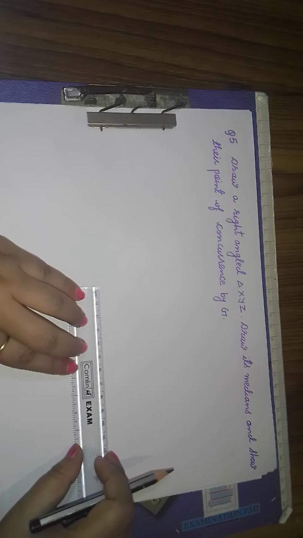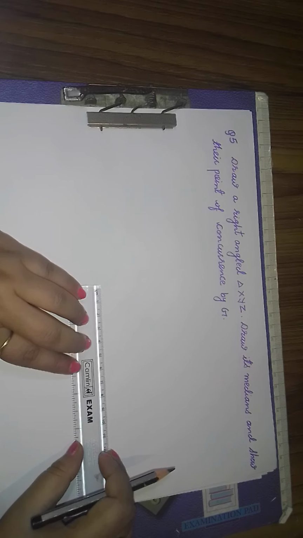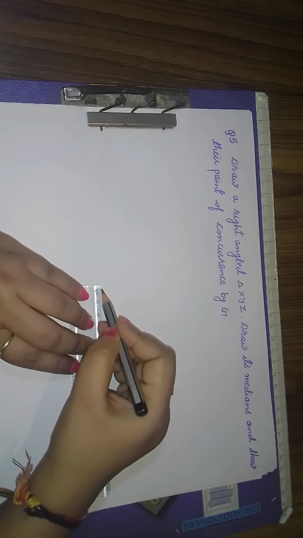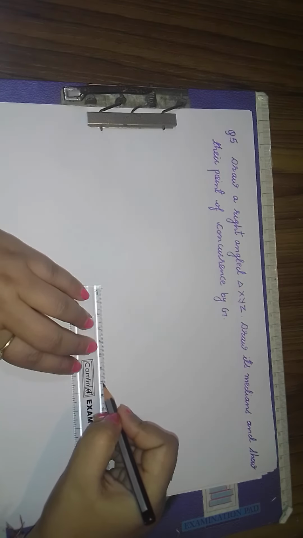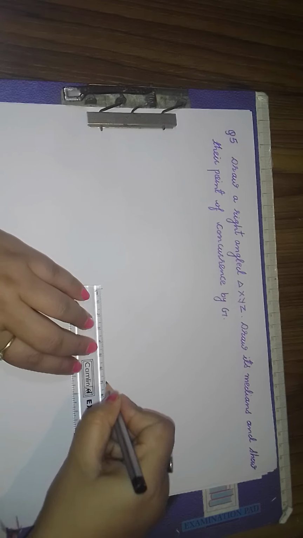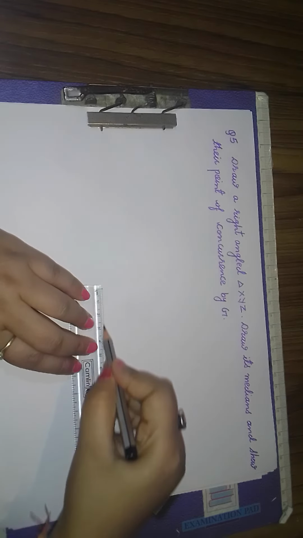Students, draw a right angled triangle XYZ. Draw its medians and show their point of concurrence by G. Okay, now what will we draw, students? We will draw a right angle triangle. See here. Draw a right angle triangle, students.